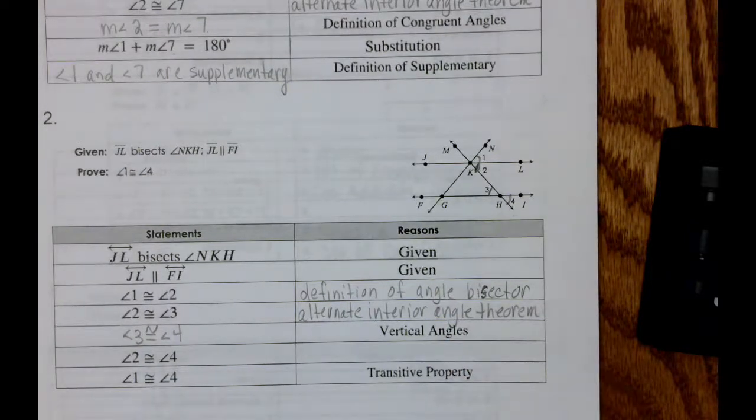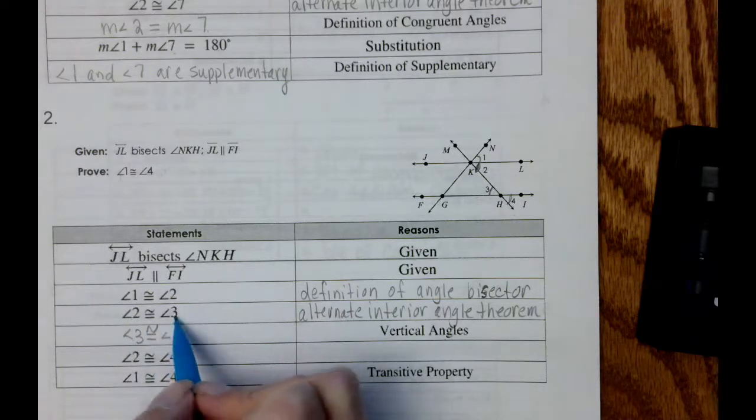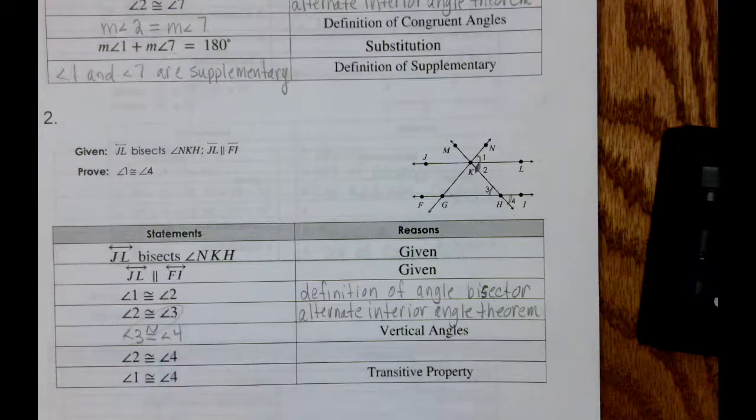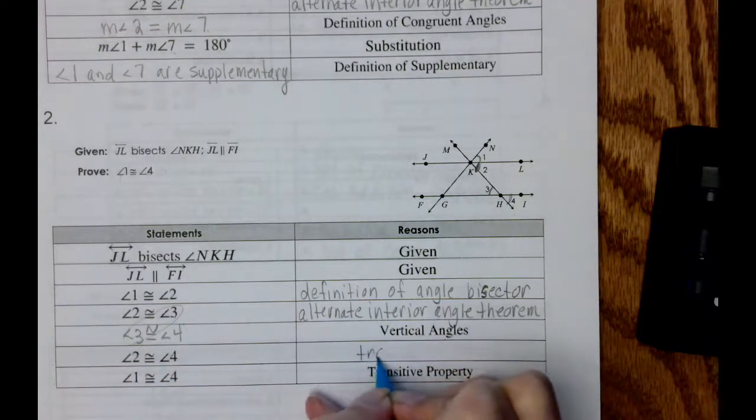So now we've got a bunch of statements. We've got angle 1 is congruent to angle 2, angle 2 is congruent to angle 3, angle 3 is congruent to angle 4, and now we have that angle 2 is congruent to angle 4. So if you notice here, 2 is congruent to 3, 3 is congruent to 4. We're transporting 2 across 3 to end up with 4. That is the transitive property.